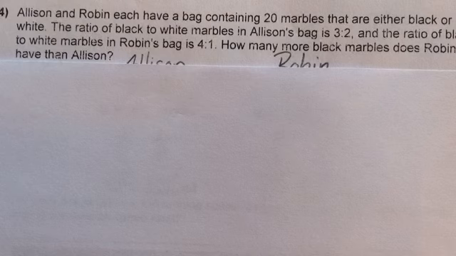Number 4. Allison and Robin each have a bag containing 20 marbles that are either black or white. The ratio of black to white marbles in Allison's bag is 3 to 2, and the ratio of black to white marbles in Robin's bag is 4 to 1. How many more black marbles does Robin have than Allison?